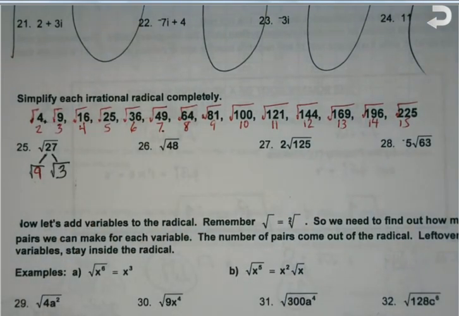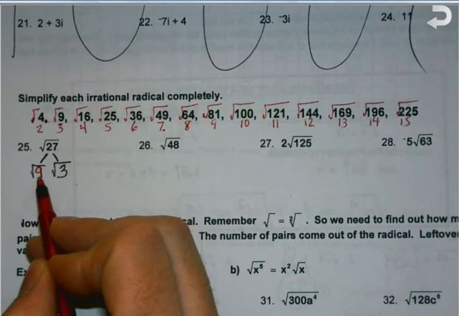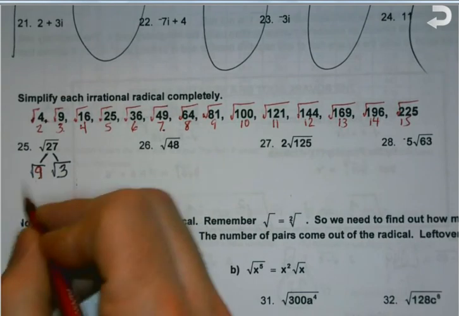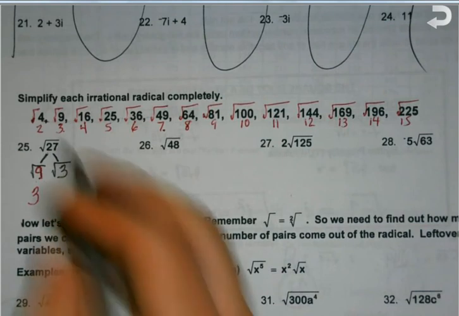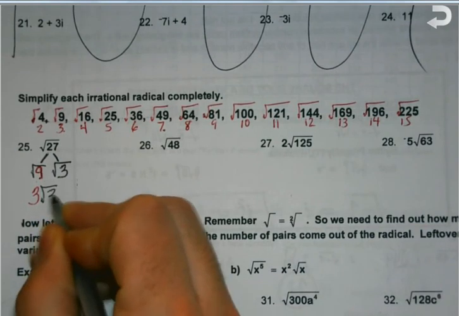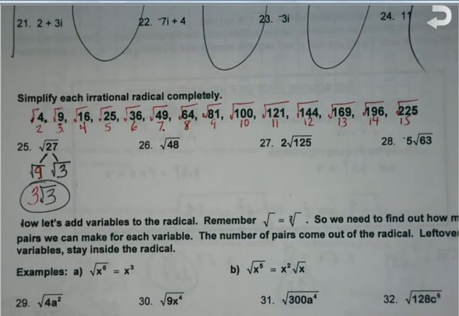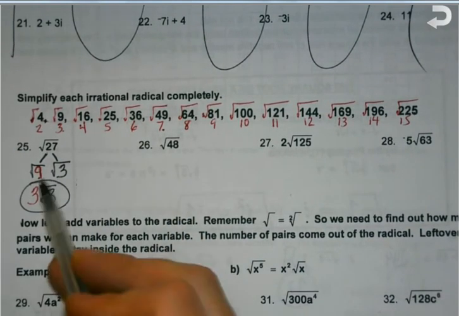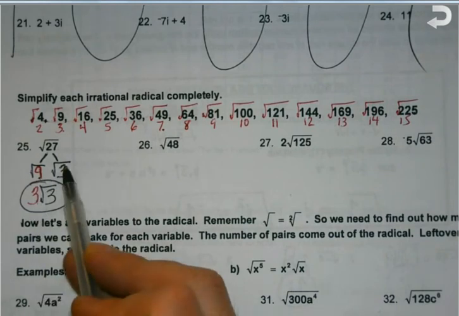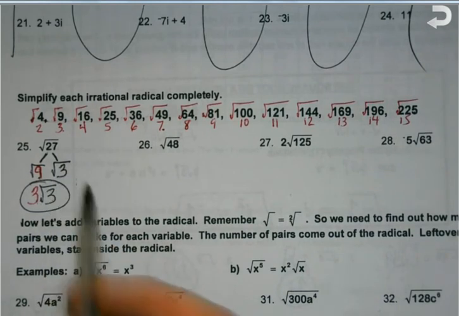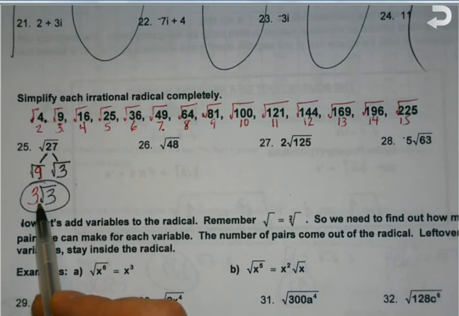So then I say, okay, the square root of 9 is 3. The square root of 3 is not in the list. It's not fancy. It's not perfect. It's got to stay in radical jail. If you're perfect, you get out of radical jail. New identity. If you're not perfect, you have to stay. This is the answer, okay? This is my answer at the end.